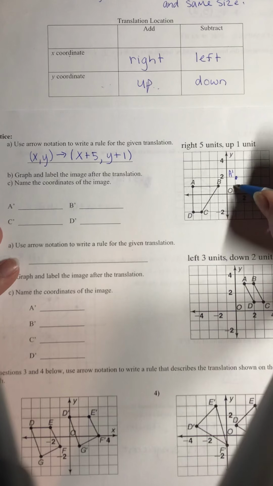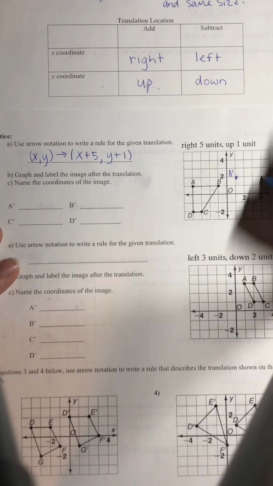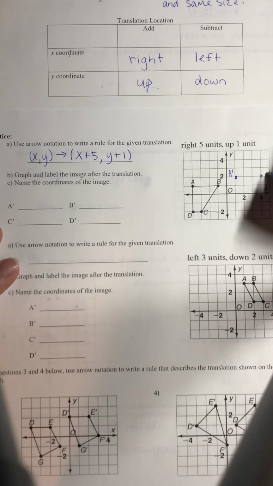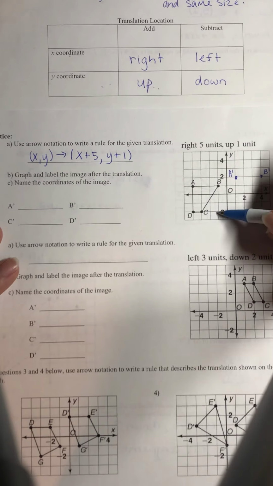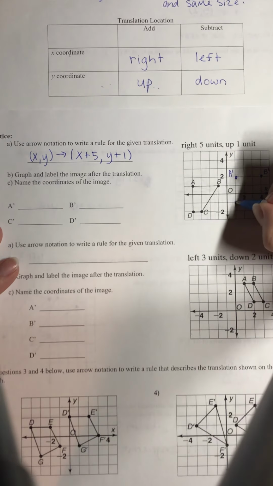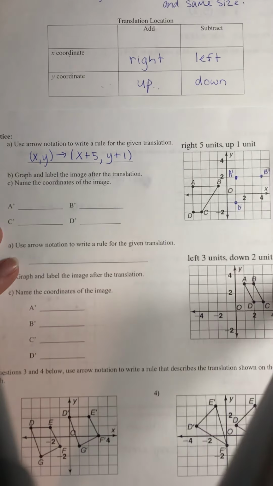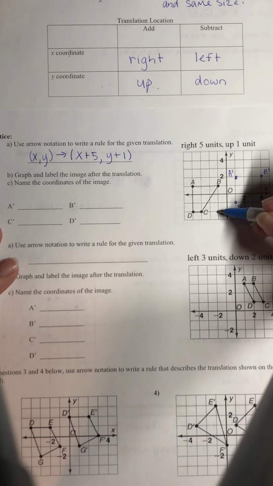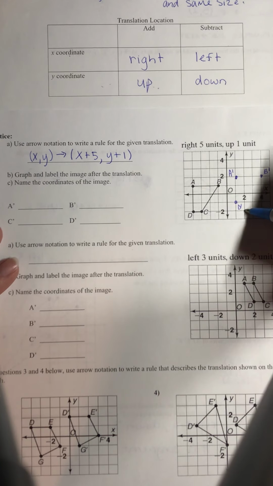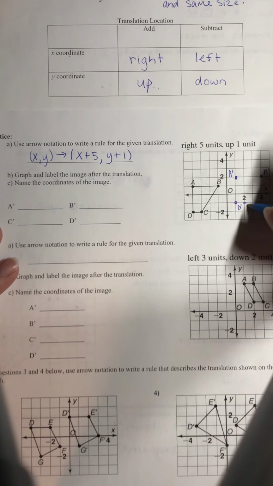B, 1, 2, 3, 4, 5, up 1. B prime. D, 1, 2, 3, 4, 5, up 1. D prime. And C, 1, 2, 3, 4, 5, up 1. C prime.